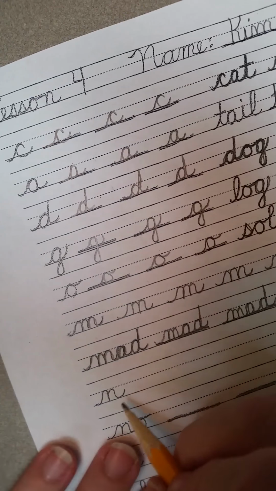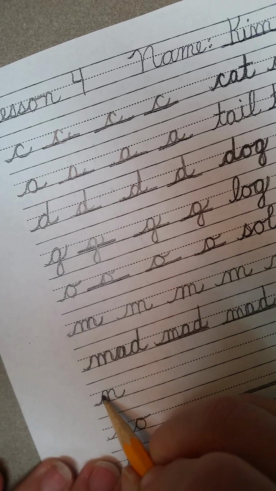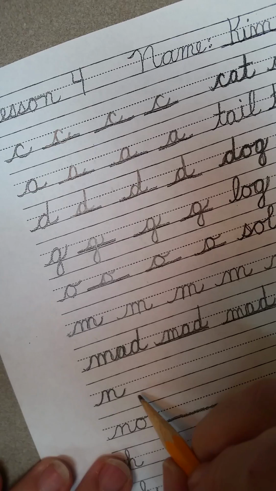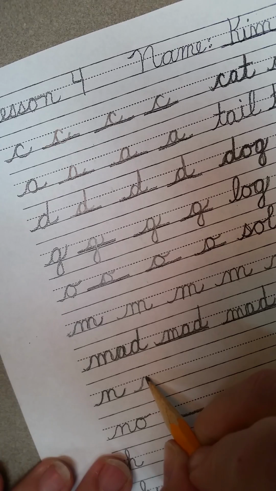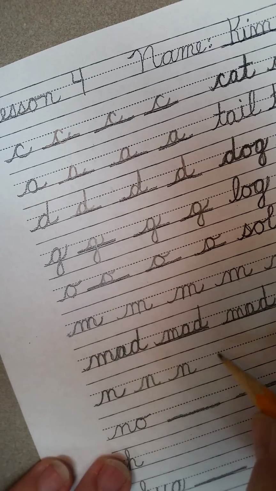Alright, let's try an N. An N is just 2 humps, really. It's the same upward stroke like we did before, like we make all those other letters, but then you make an N off of that. So it's a scoop up and over, N. Scoop up and over, N. Or you can think of it as 2 humps.